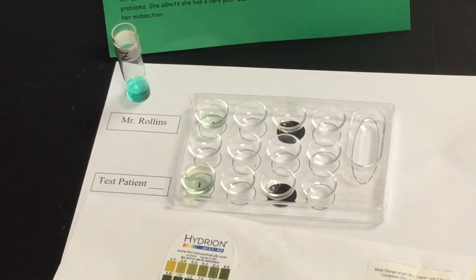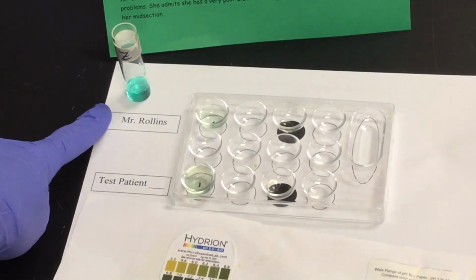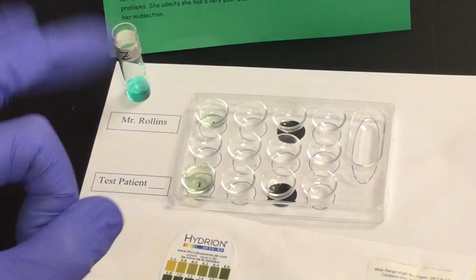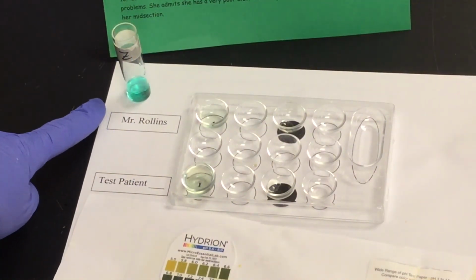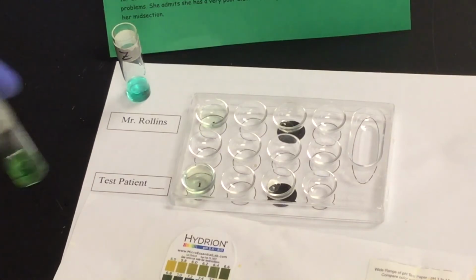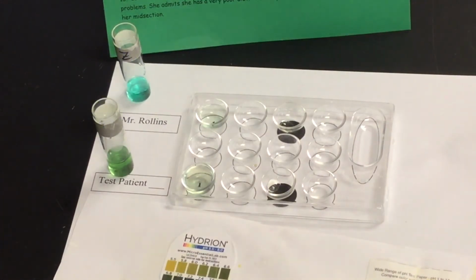At this point we go back, get our glucose tube off of the hot water bath, and look at it. We know Rollins is our control patient. That control patient is blue, kind of that turquoise blue. He is negative for glucose. So any change from that particular color is going to mean that we have a change in glucose.